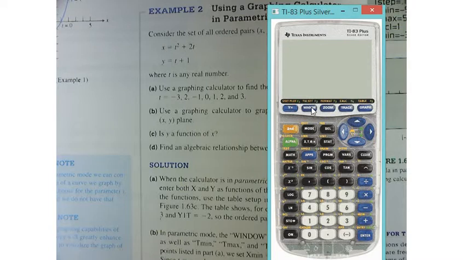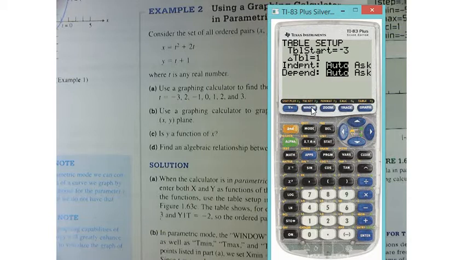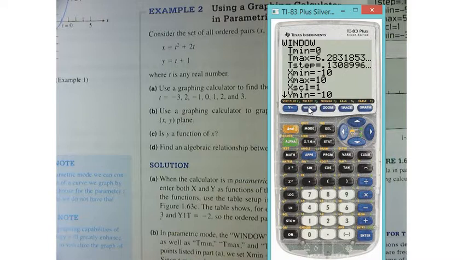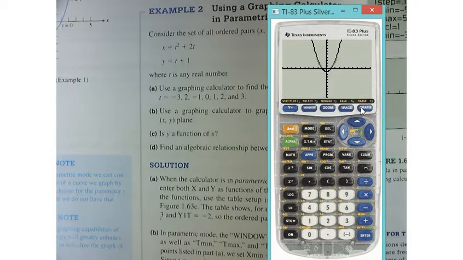if I go to second window, which is table set, my table starts at -3. Now, is that the x or the y value or the t value when I'm in parametric mode? That's the t value. So I'm going to put this at -10. But now here's what's a little different. If I go to window, what is my t minimum in the window? 0. So I'm going to change that to -5, and we'll let this go to 5. Now when I hit graph, I get the whole thing.